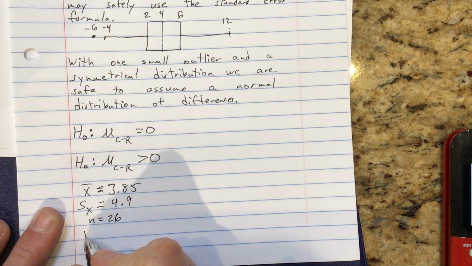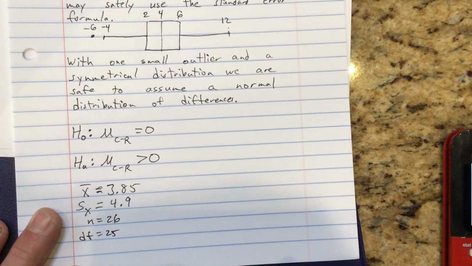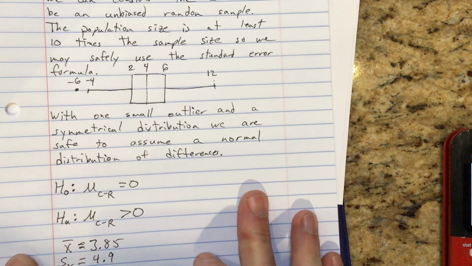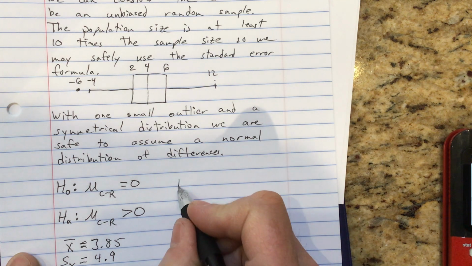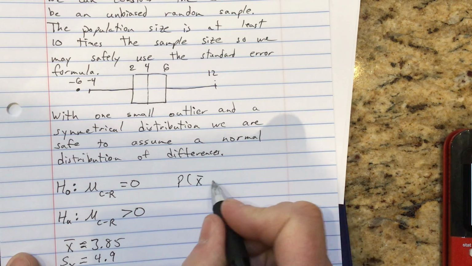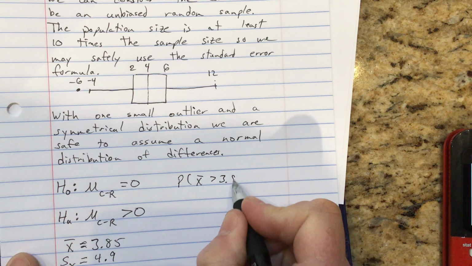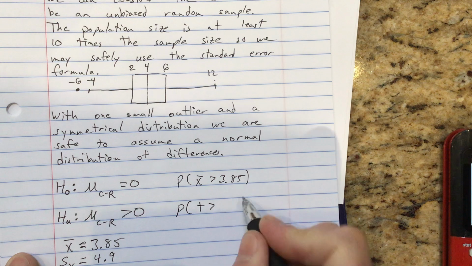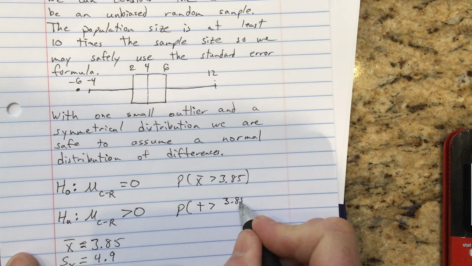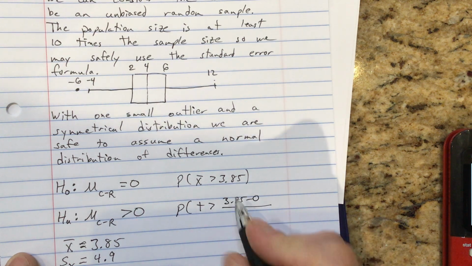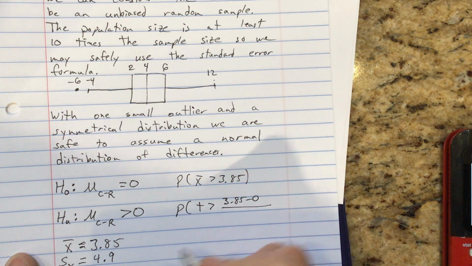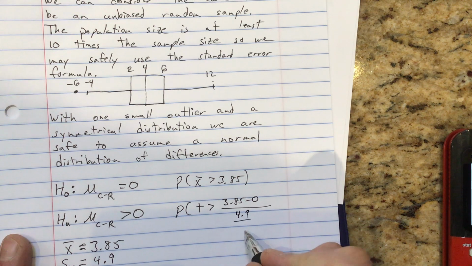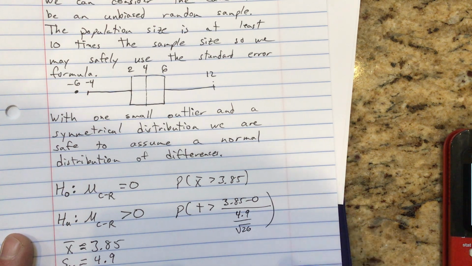So a degree of freedom of 25. All right, let's calculate our test statistic. So we want to know the probability of X bar being greater than 3.85, which is the probability that T is greater than 3.85 minus 0 divided by, what do we have here? 4.9 over the square root of 26.